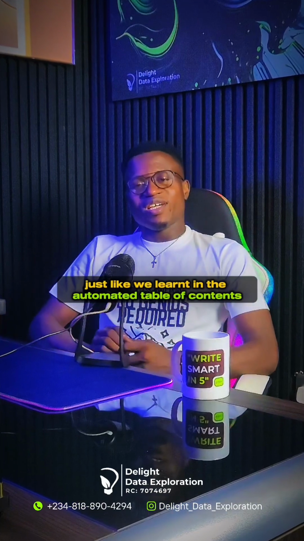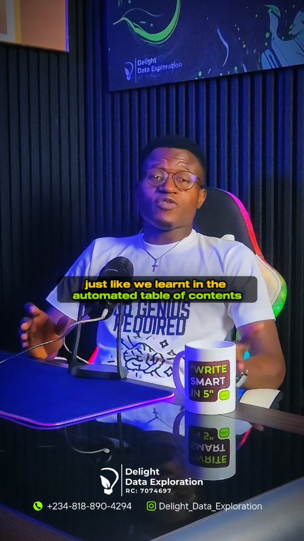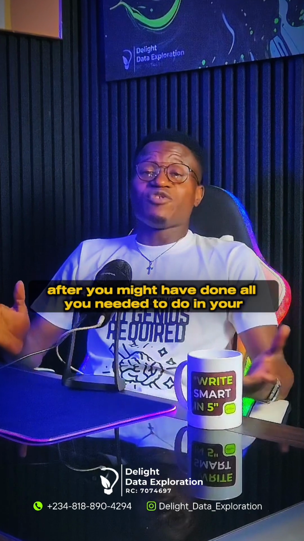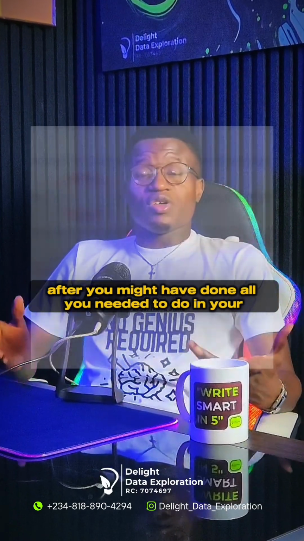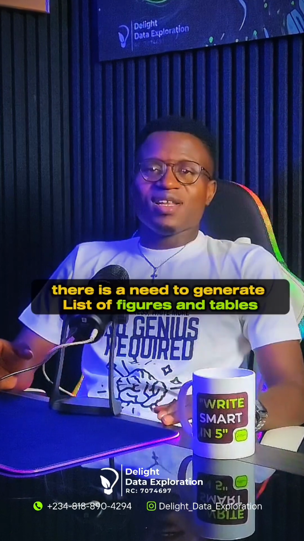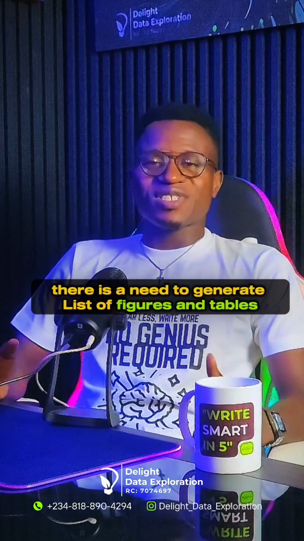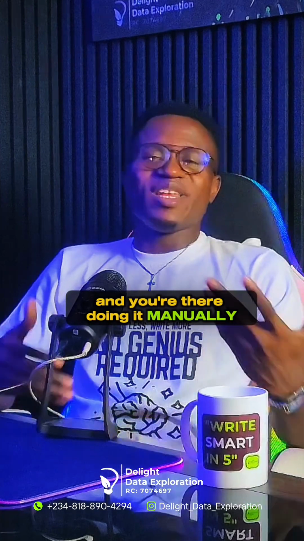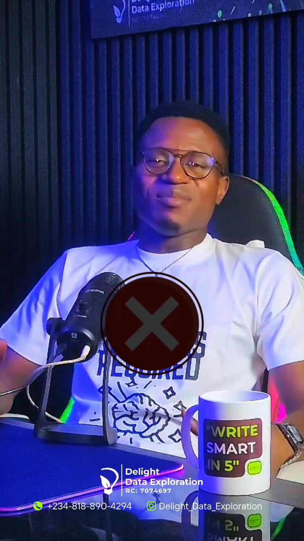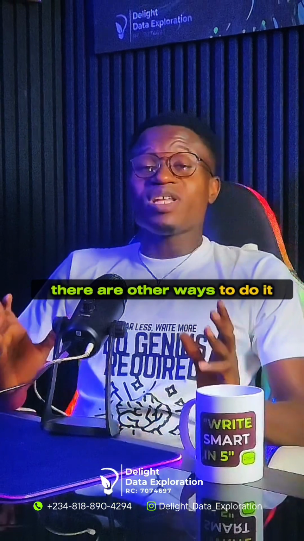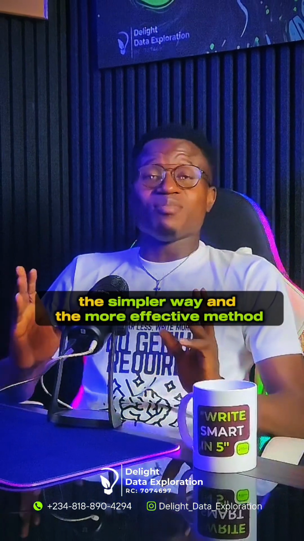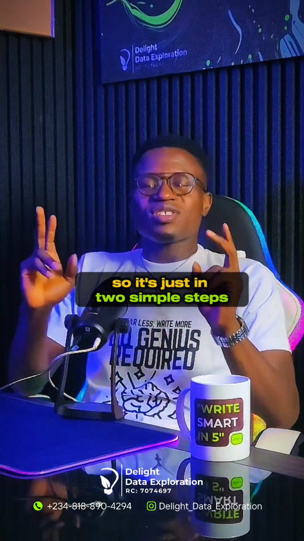Just like we learned in the automated table of content, after you have done all you needed to do in your thesis or your assignment, there is a need to generate lists of figures and tables, and then you're there doing it manually and the old-fashioned way. There are other ways to do it, the simpler way and the more effective method. So it's just in 2 simple steps.